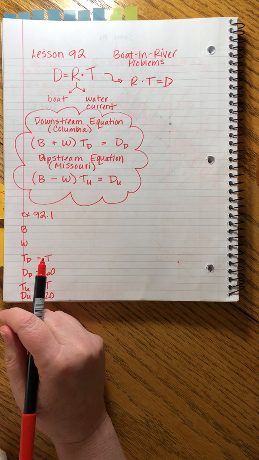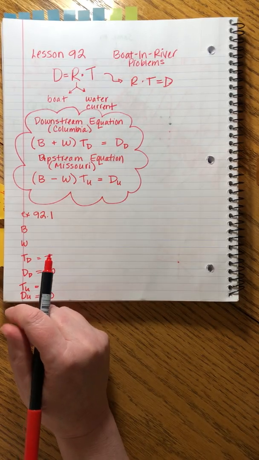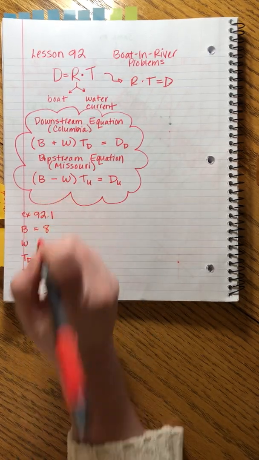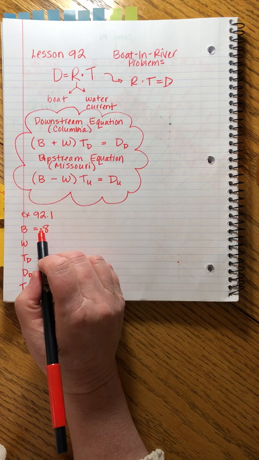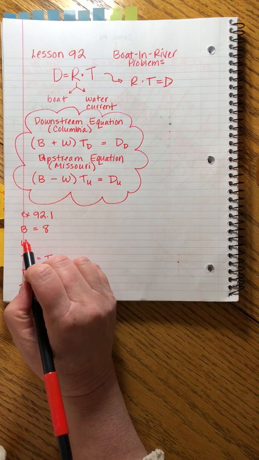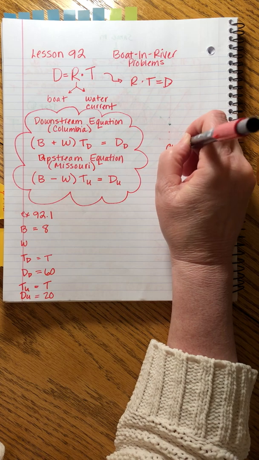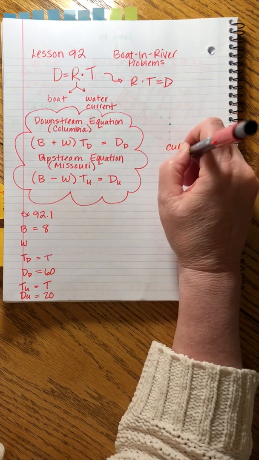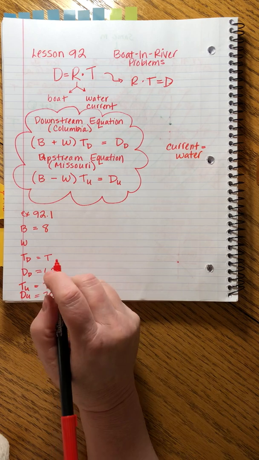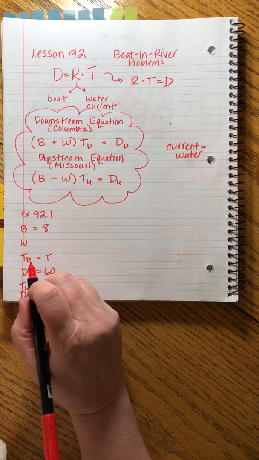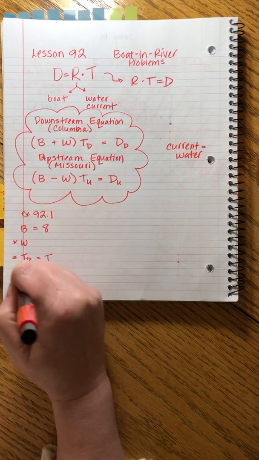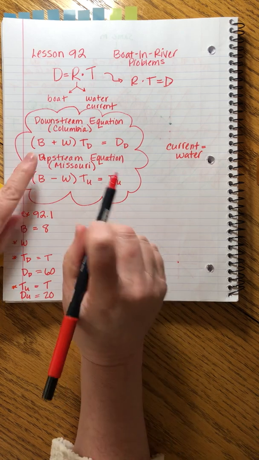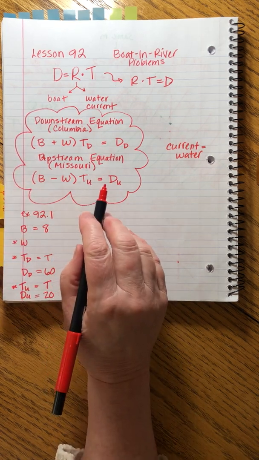If the speed of their boat was 8 miles per hour in still water. Now when John uses that language, he's just saying that's the speed of the boat, not the speed of the water. The speed of the boat alone is 8 miles per hour. What was the speed of the current? Current equals the water. Same difference. What was the speed of the current and what were their times? Okay, so we're solving for this and the times. Do we have enough information? Let's find out. We have to set up two equations and solve them as a system.